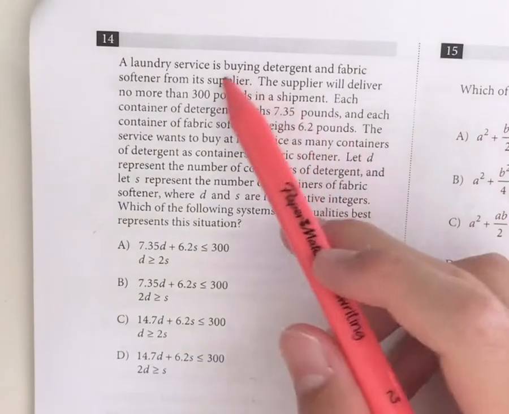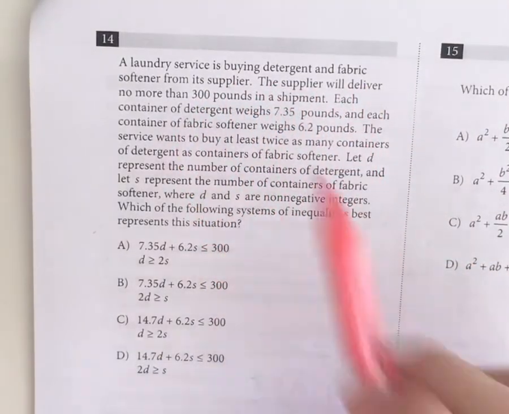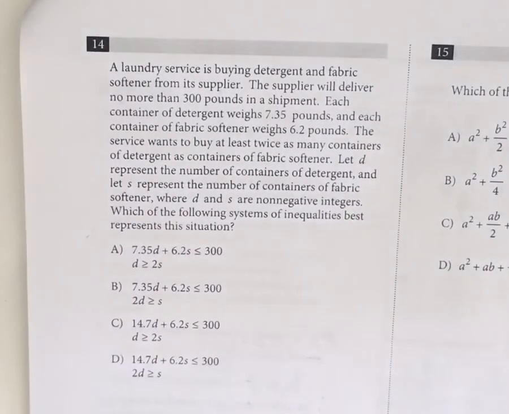Alright, question 14. A laundry service is buying detergent and fabric softeners from a supplier. The supplier will deliver no more than 300 pounds in a shipment. Each container of detergent weighs 7.35 pounds, and each container of fabric softener weighs 6.2 pounds. The service wants to buy at least twice as many containers of detergent as containers of fabric softener. Let D represent the number of containers of detergent, and let S represent the number of containers of fabric softener, where D and S are non-negative integers. Which of the following systems of inequalities best represents this situation? Alright, that was a mouthful to read.